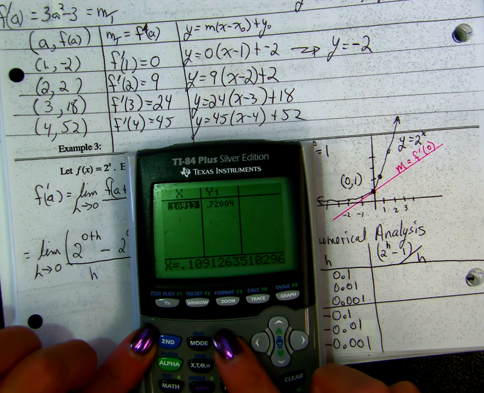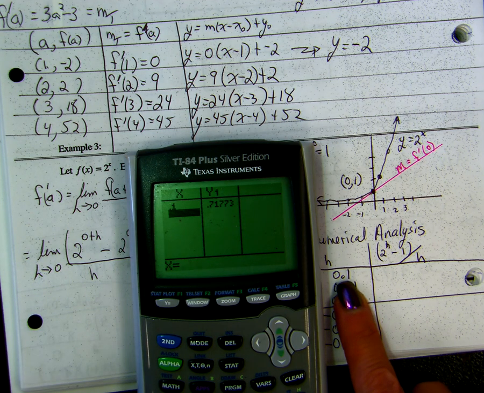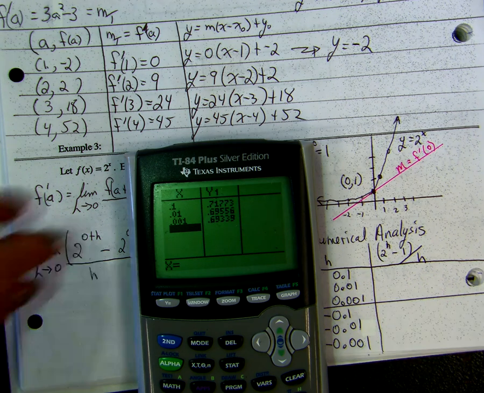Then I'm going to my table of values, and I'm going to approach 0 from the right first, and record the answers I'm getting.